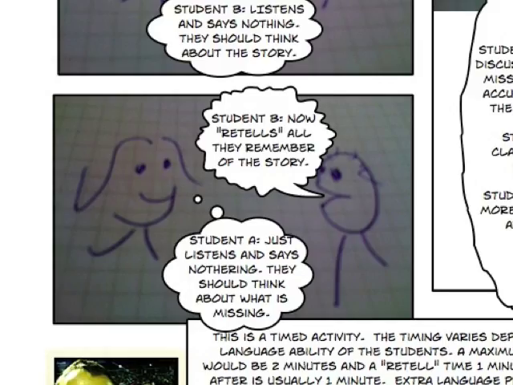Next, when the teacher or moderator says stop, the student B will now retell all that they remember of the story. Student A just listens and says nothing. They should think about what is missing. Usually, the time given for this is slightly shorter than the time given for the tell itself.